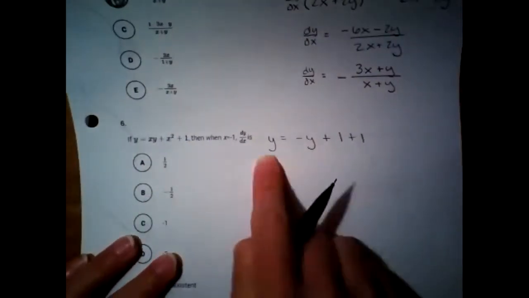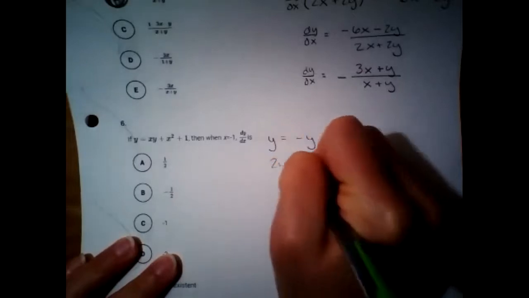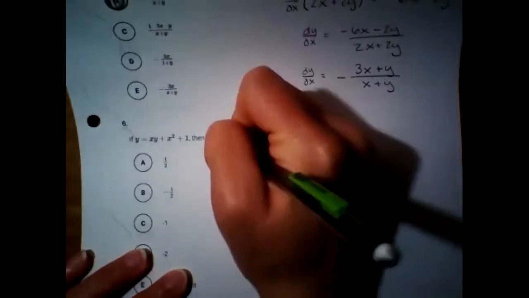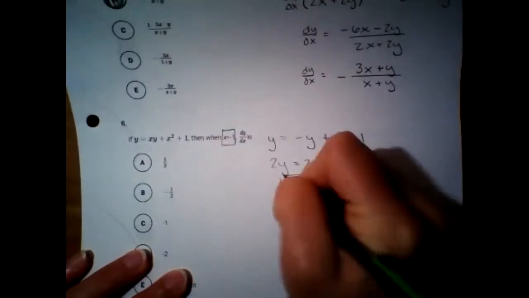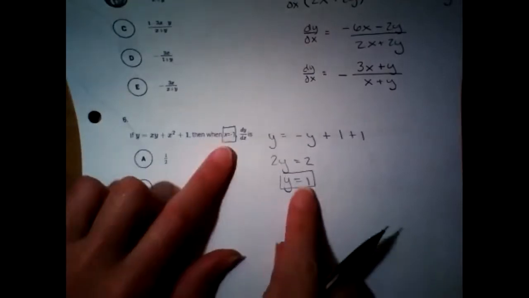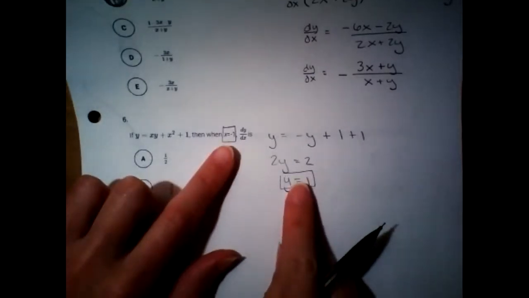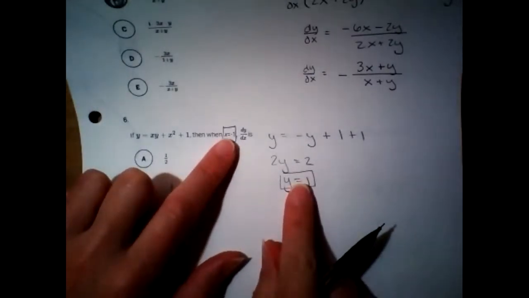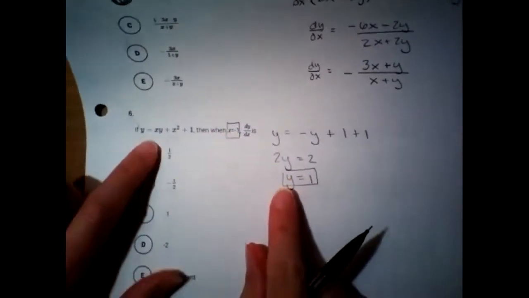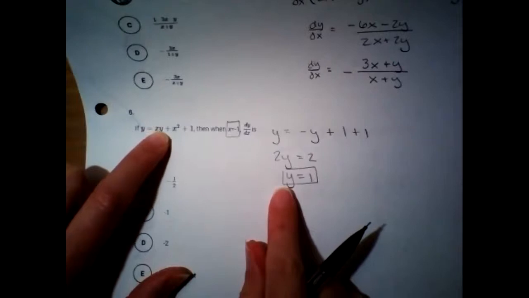So I'm going to add this y over. That'll be 2y equals 2, and so y is 1. So we have x is -1, y is +1. We're going to get the derivative and then plug those in. So yes, this one is going to also have a product rule for the x times y.